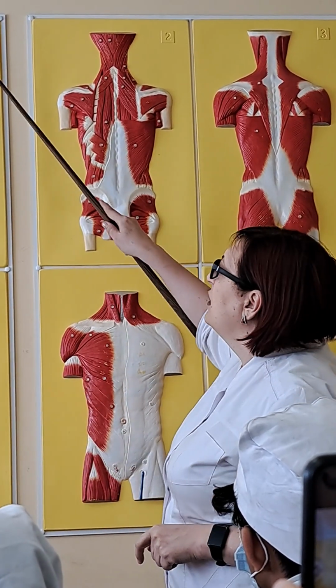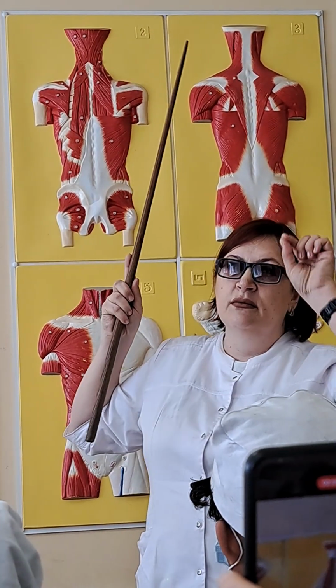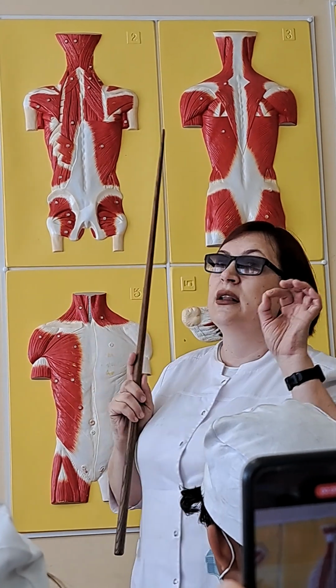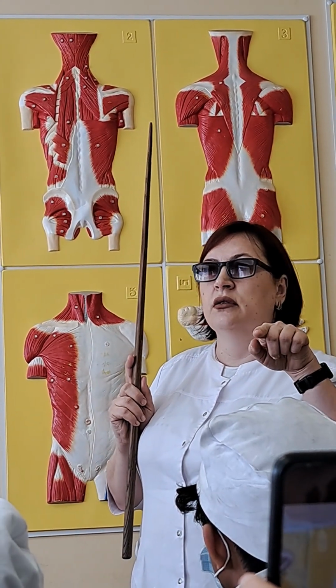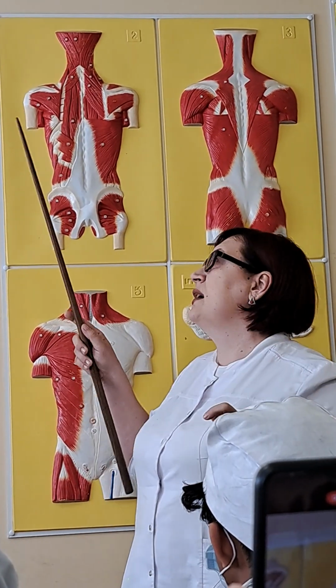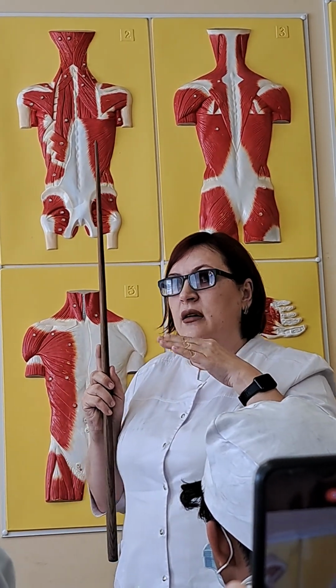This muscle has three layers. The superficial layer has very long muscular bundles, and this muscle is called the semispinalis muscle.